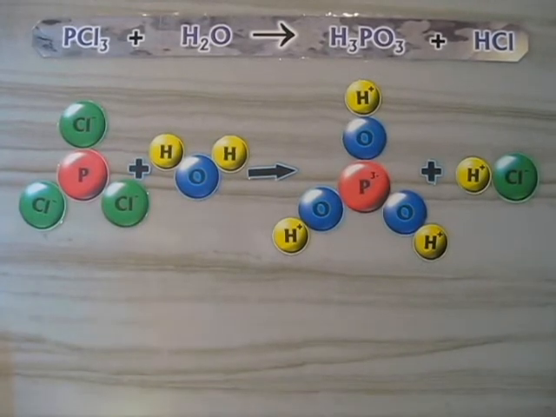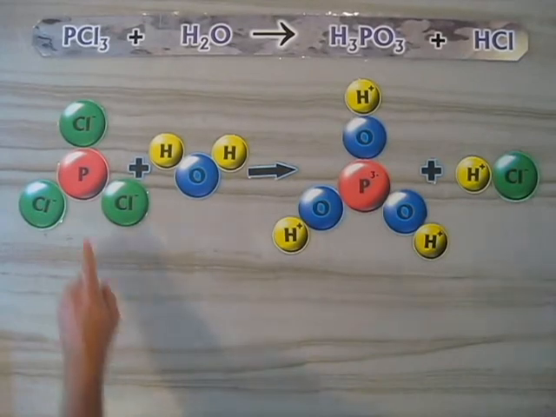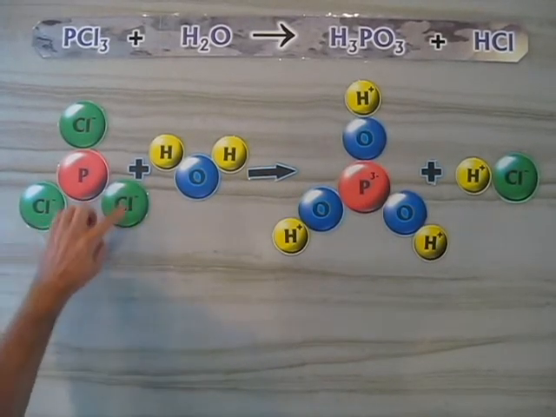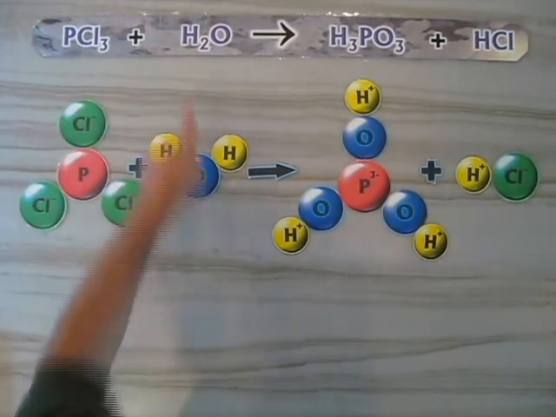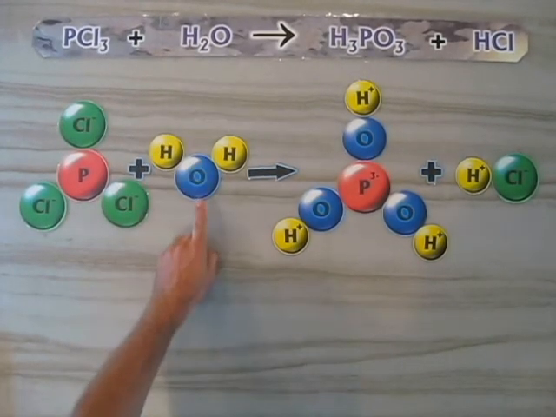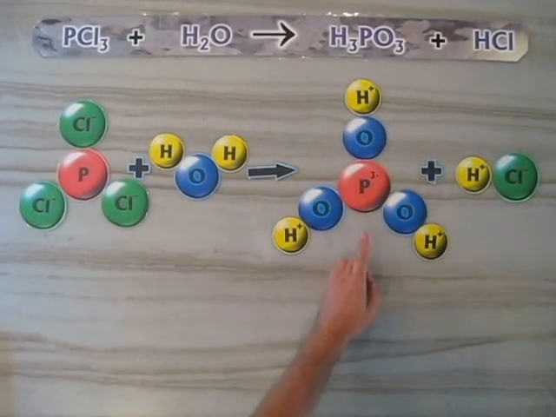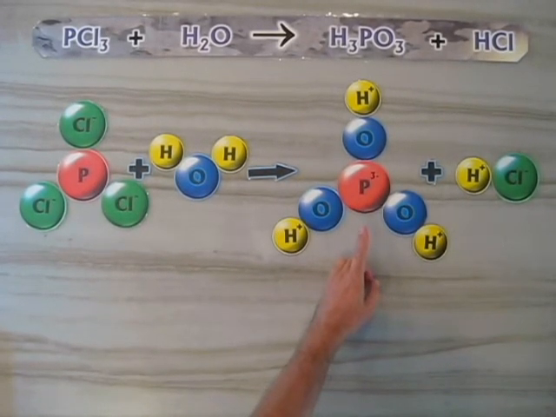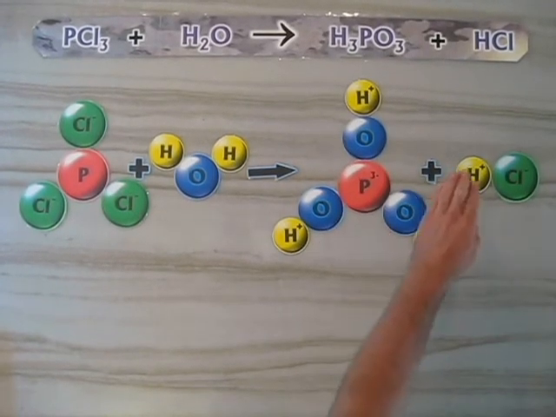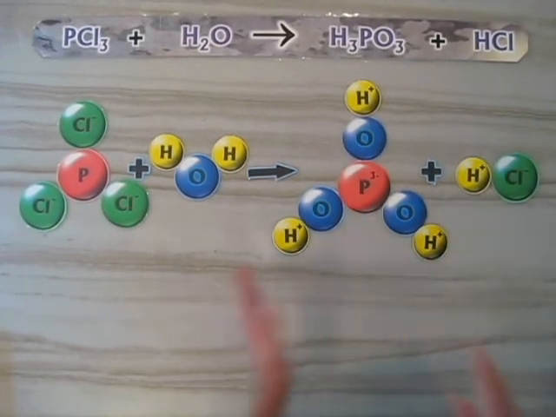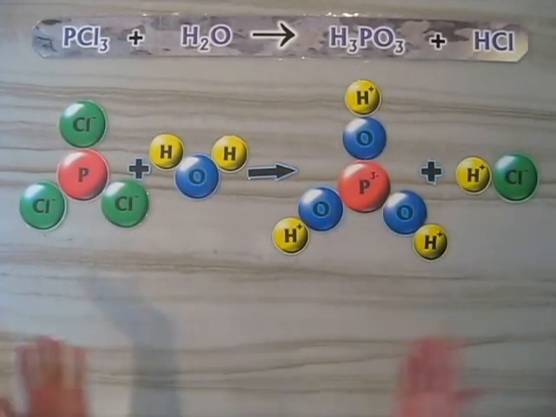Okay, so we're going to balance this equation. It's a reaction between phosphorus trichloride, which I'm representing right here, PCl3, and water, producing phosphorus acid, phosphorous acid, H3PO3, and hydrochloric acid. So it's interesting, this reaction makes 2 acids. It's clearly out of balance.